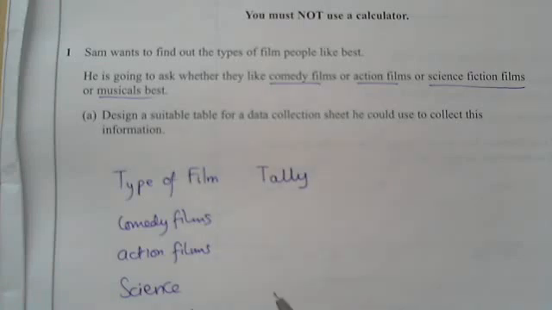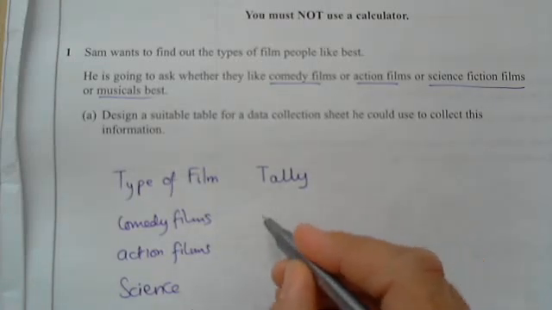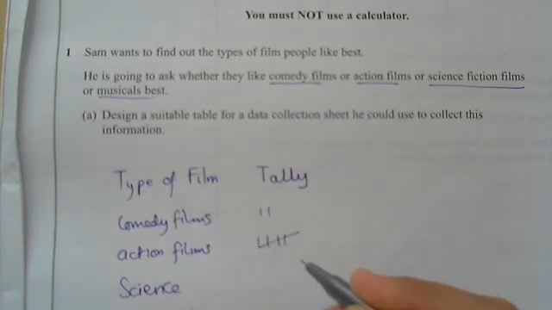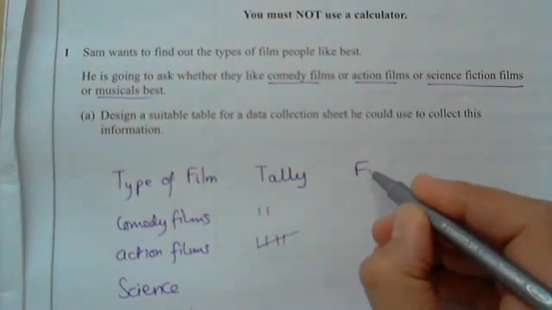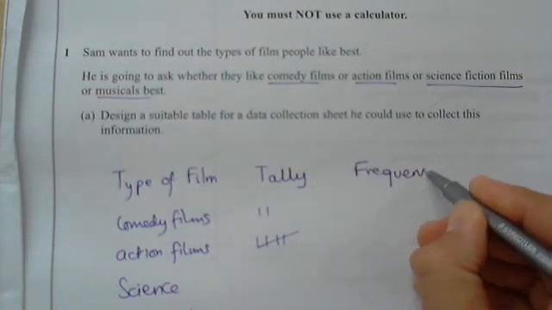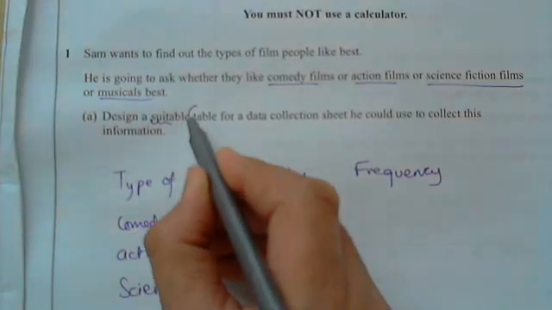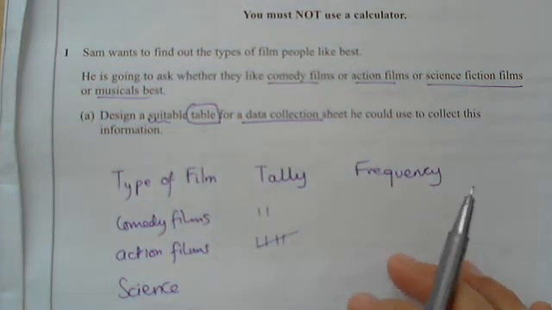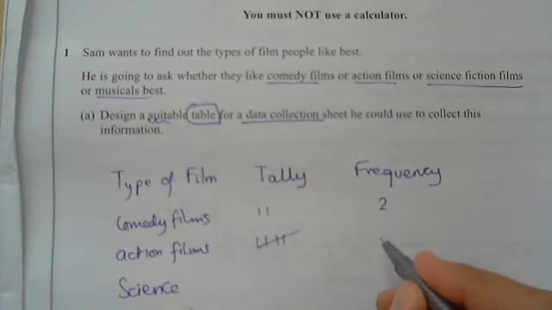Okay, and after we have tally, say we had 2 of those, we had 5 of those, as an example, we would then need another column for frequency. Remember, this is a suitable table for data collection, so we're collecting the data in this table. So frequency would be 2, frequency would be 5, for example.